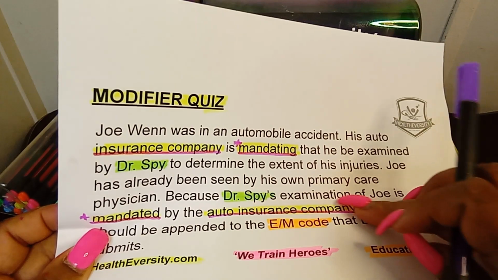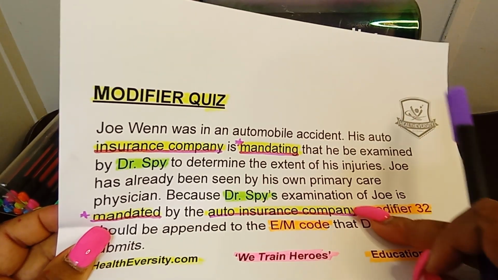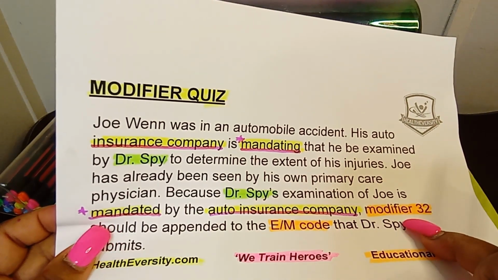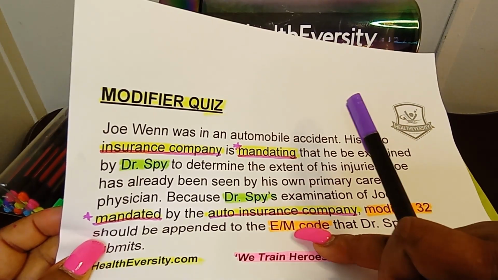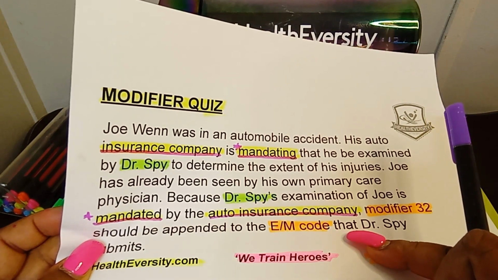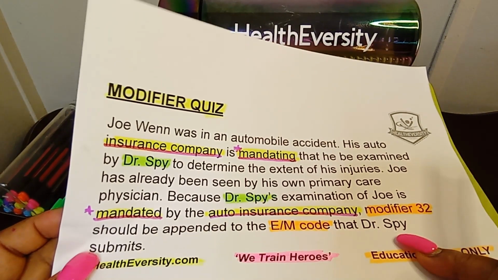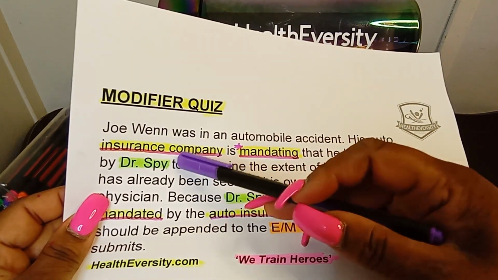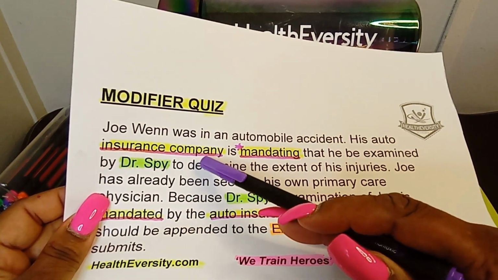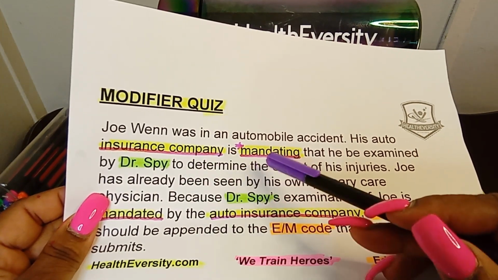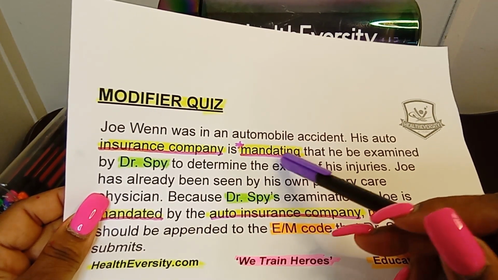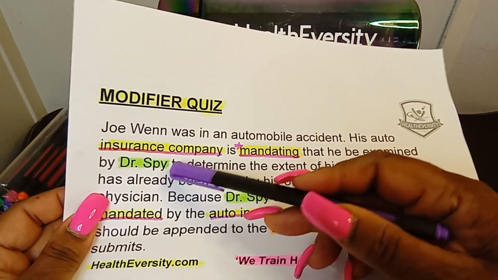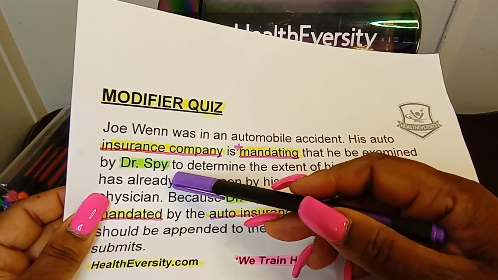Because Dr. Spy's examination of Joe is mandated by the auto insurance company, modifier 32 must be appended to the E&M code that Dr. Spy submits. So the most important thing here is who requested it. The insurance company mandated that he be examined by this doctor. It's not by your doctor, by this doctor.